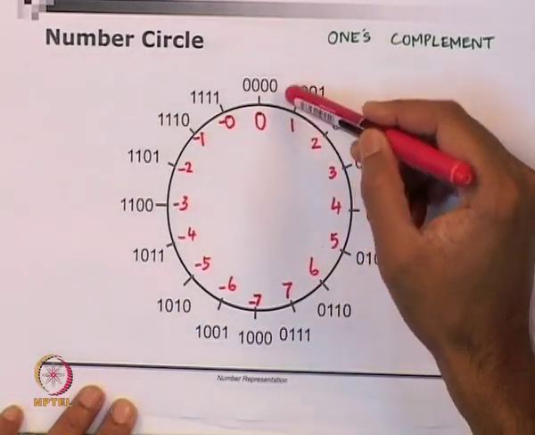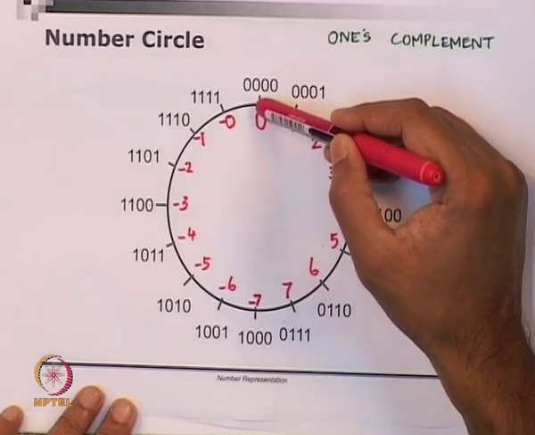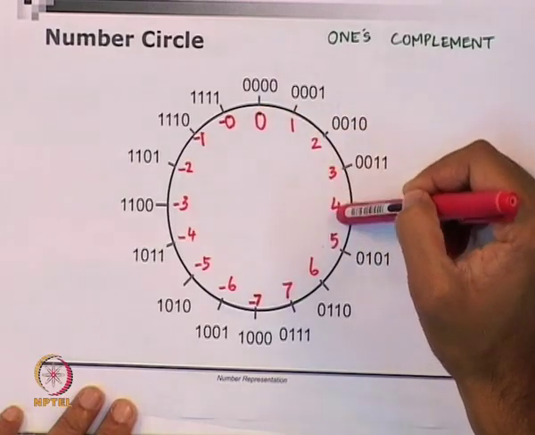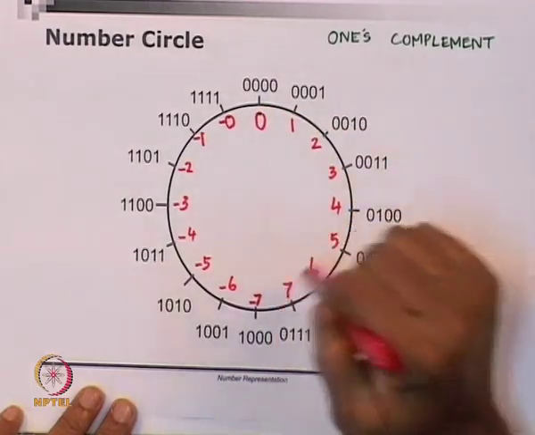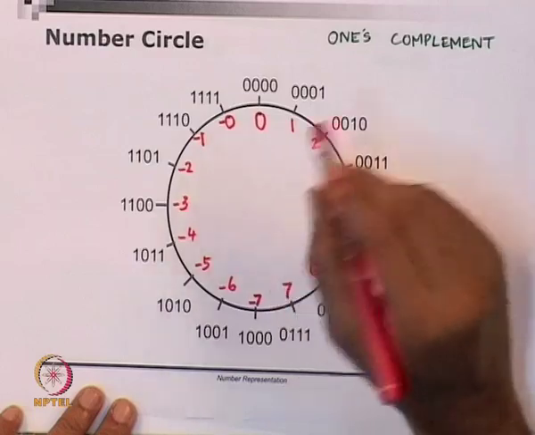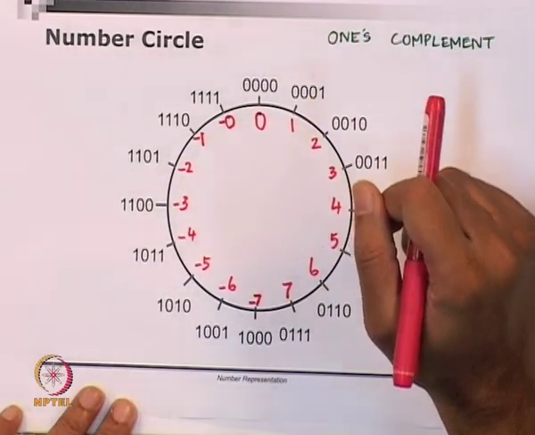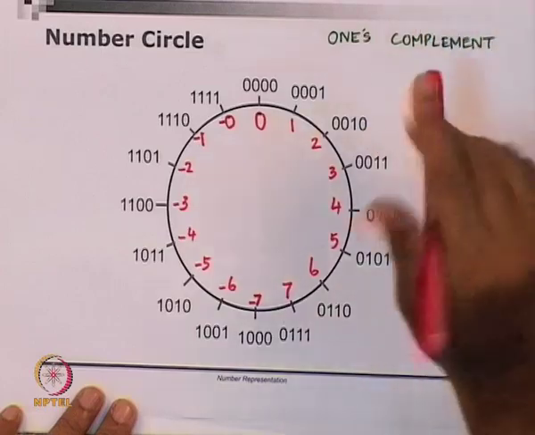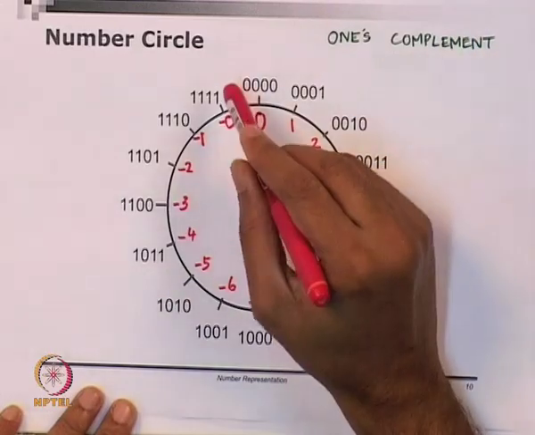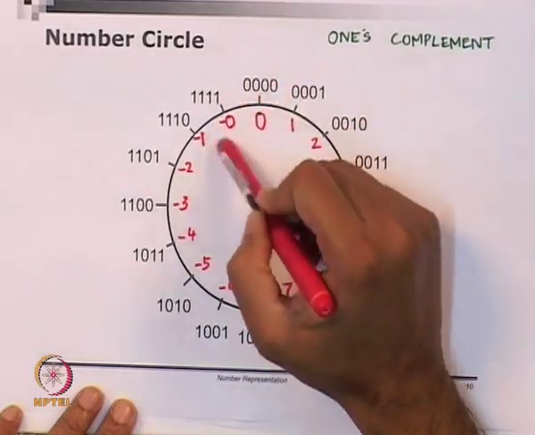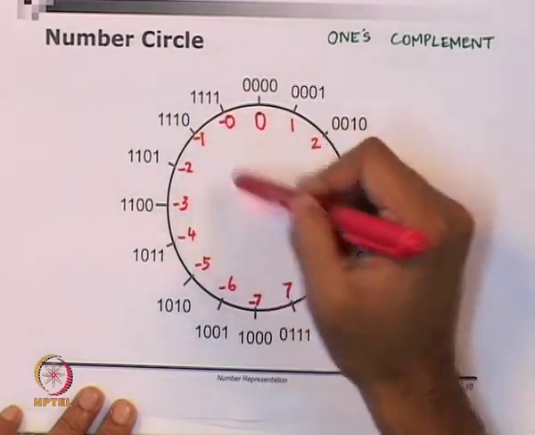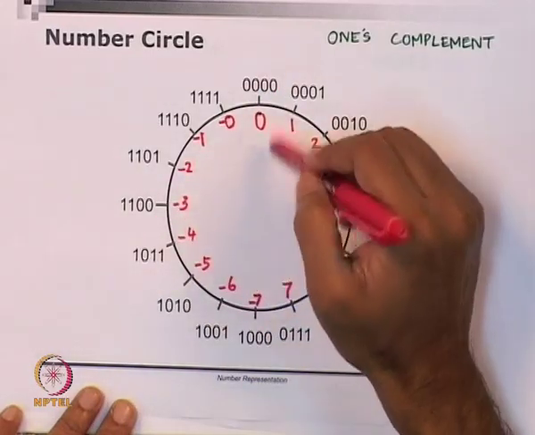The way you can think about this is, if you go in the positive direction from 0, in this clockwise direction, it goes from 0, 1, 2, 3, 4, 5, 6, 7 and it stops at 7, because in this example n equals 4 and we cannot represent 2 power 4 minus 1, which is 2 power 3 or 8. We cannot represent positive 8, we also cannot represent negative 8. And one thing you can notice is minus 0 and plus 0 are actually neighbors of each other in the representation.